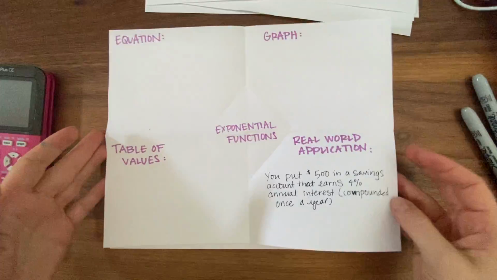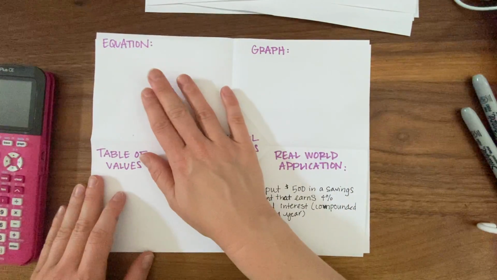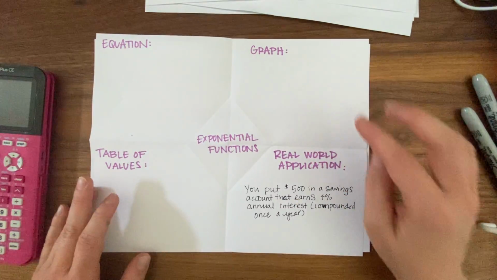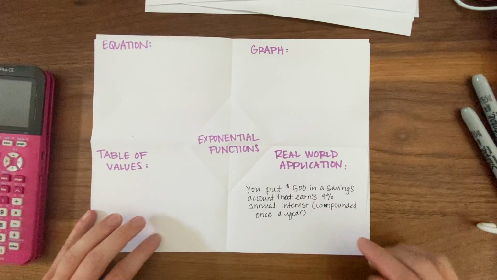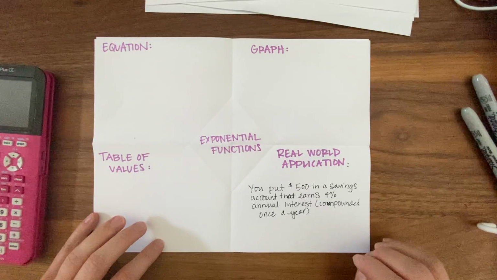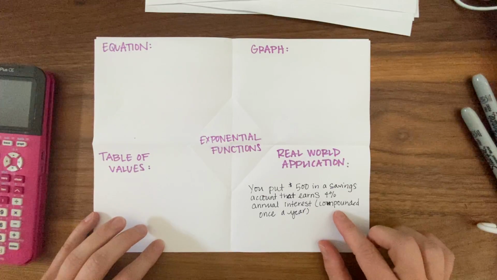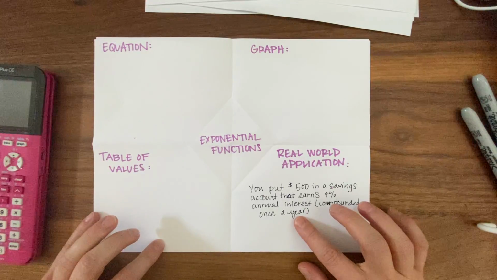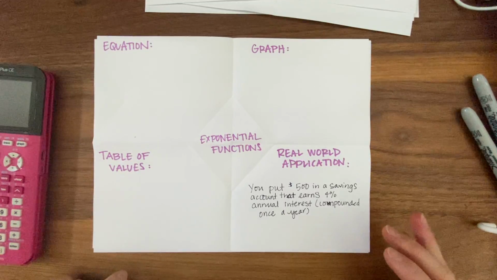So you have your paper folded and you have all of this written out, the space for the equation, the table of values, and the graph. And you have written down the problem, which is this. You put $500 in a savings account that earns 4% annual interest. What that means is that it's compounded once a year. So pause the video, get to this space, and then we'll start talking.